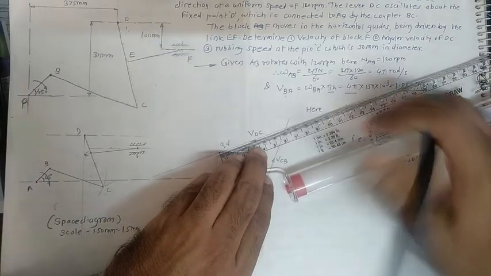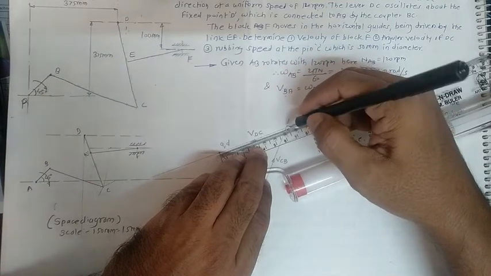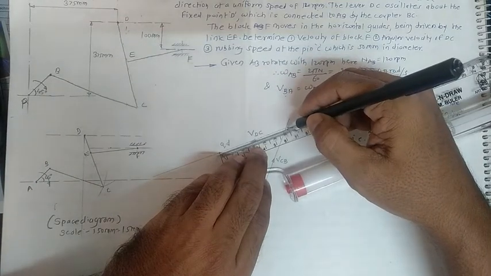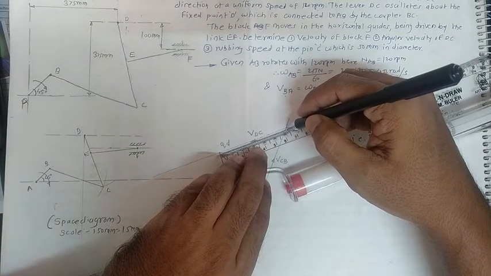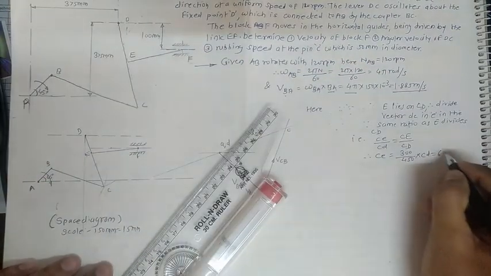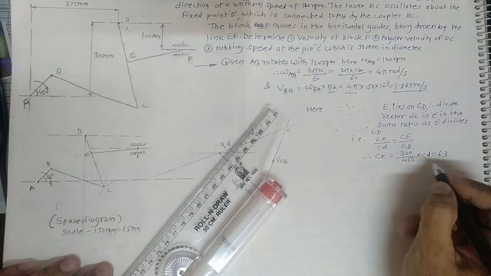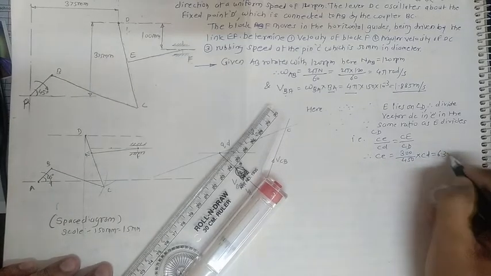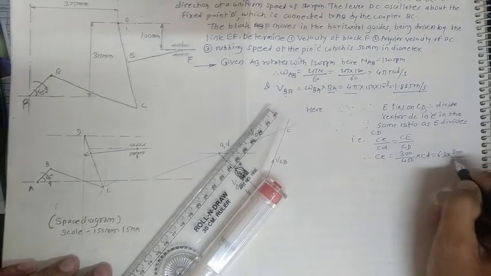From this velocity diagram it comes to near about 6.3. So 6.3 multiplied by 300 divided by 450.